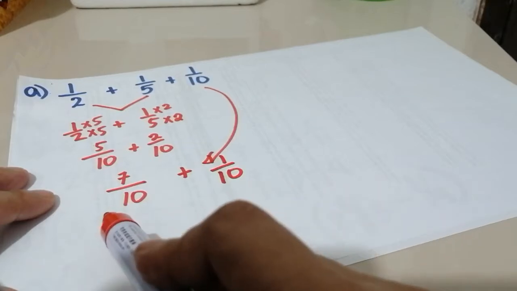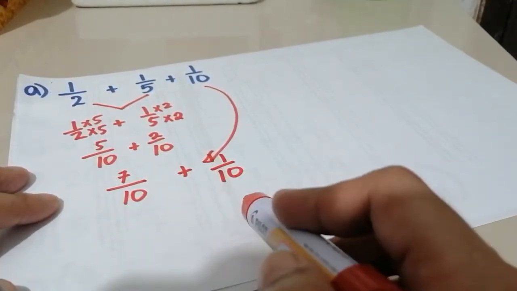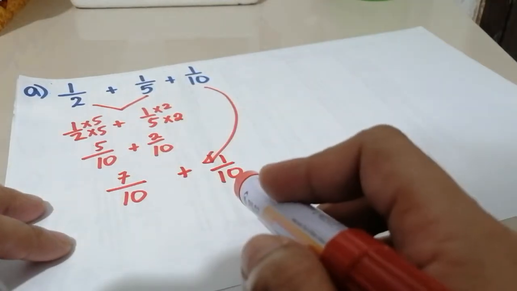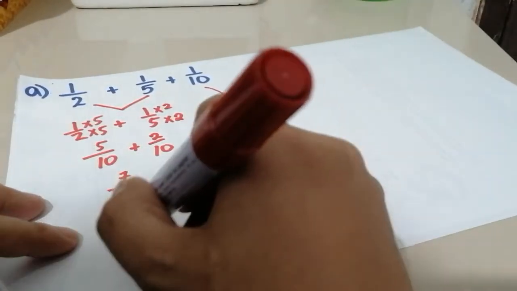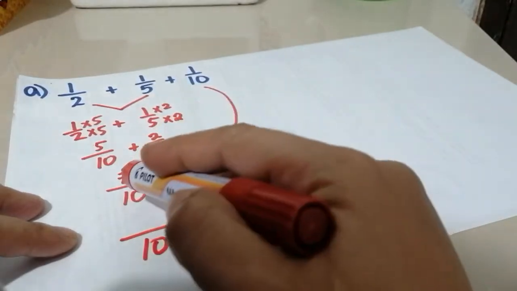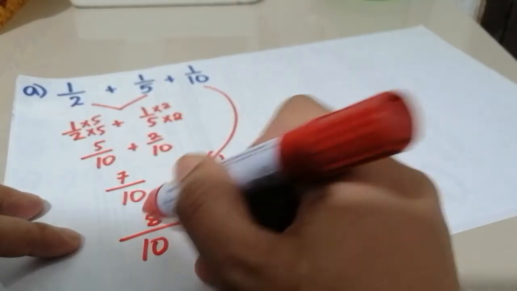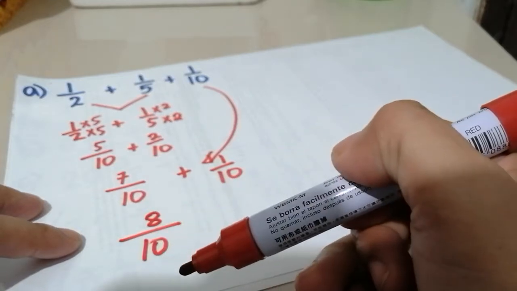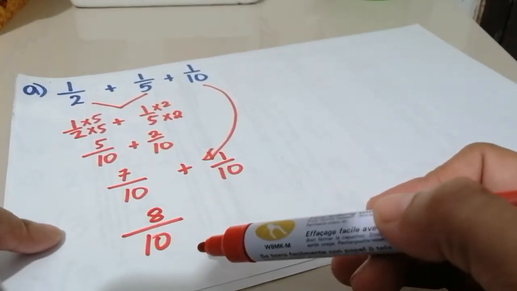Since their denominators are the same, we don't need to make the denominators the same, because they are already similar fractions. All we need to do is add the fractions. So, over 10, 7 plus 1 is 8. 8 over 10 is the answer. But then, 8 over 10 is not in simplest form.